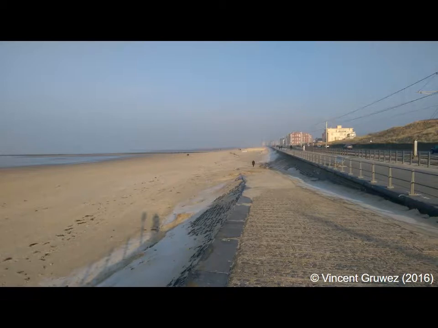Now looking at this picture, what do you see? Maybe it reminds you of a beach trip, maybe you see some interesting features related to your field of interest. But me as a coastal engineer, what do I see? I see a coastal defense system. This is what protects us from flooding during storm conditions.